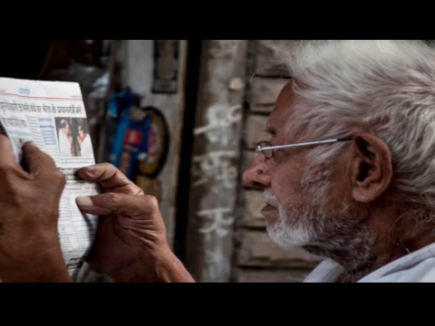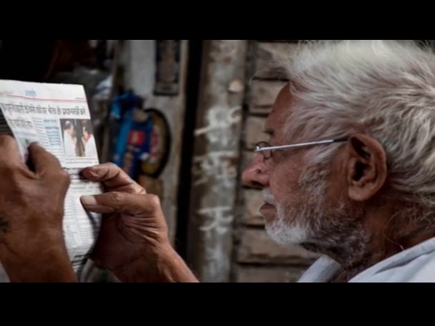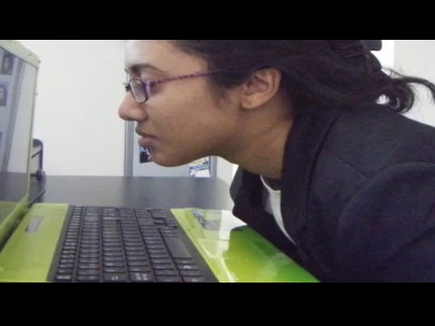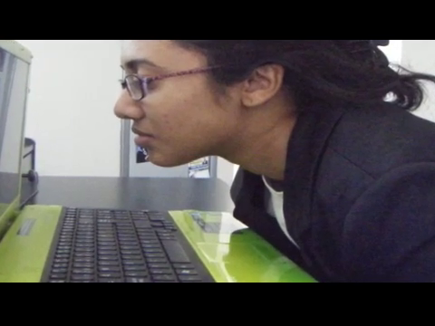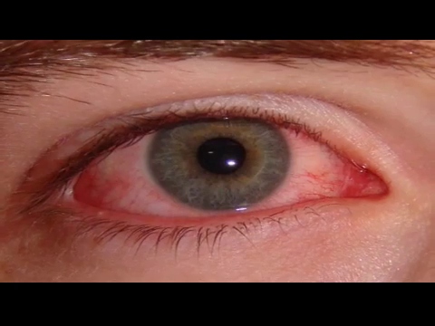Accommodative dysfunction, which means that the eye is not able to automatically adjust to closer vision, is another symptom that develops in individuals with hyperopia. As a subconscious manifestation of continuous strain for vision, irritability could develop. Prolonged eye strain can cause redness in the eye.